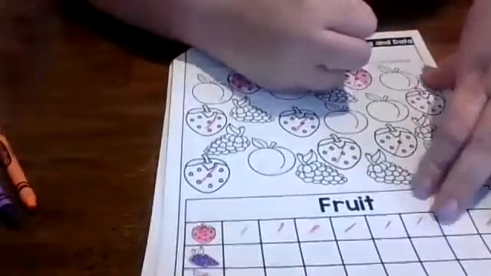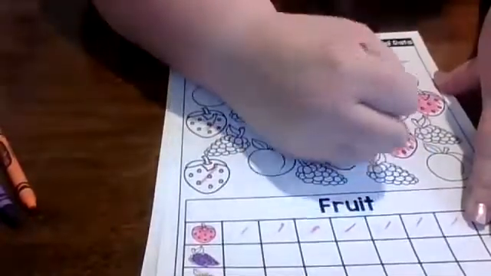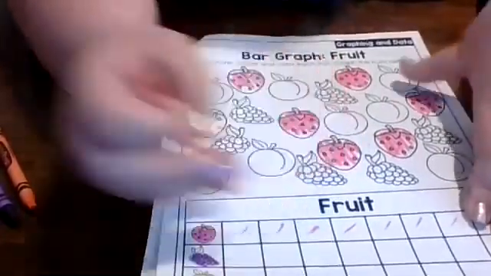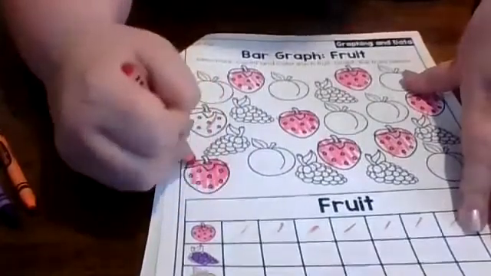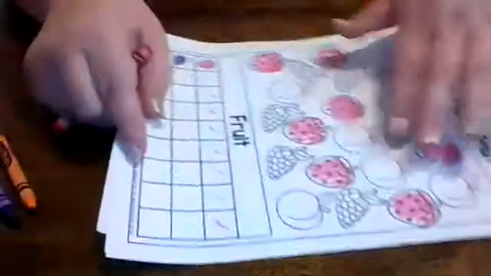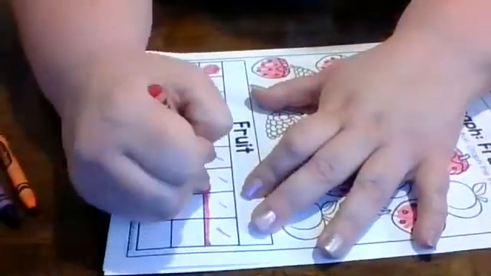And then I'm going to do a quick color of these. You do not have to color them all in, but you do need to color with purpose. Now, when you're coloring the bar graph, you got to color it carefully.